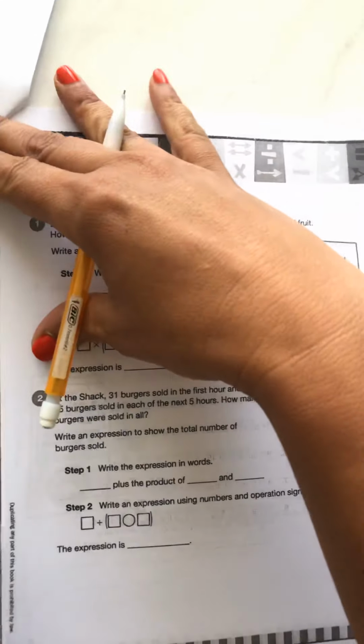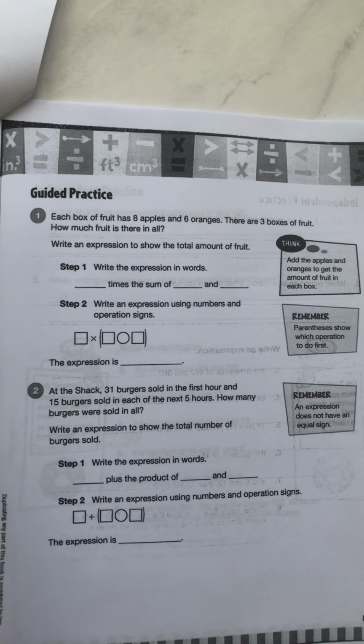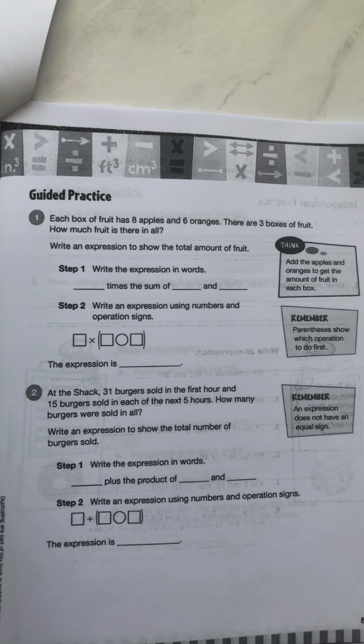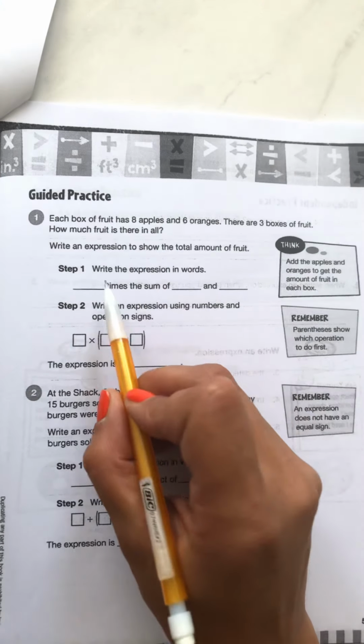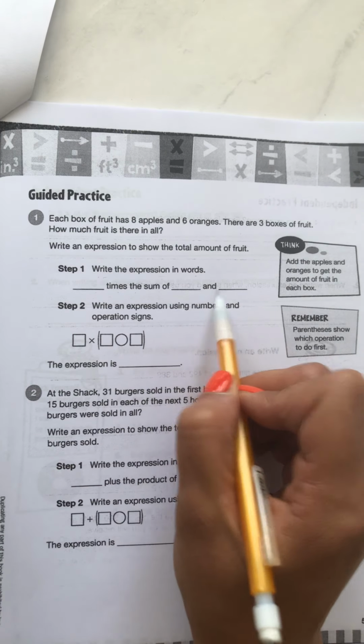Okay, let's turn to page 5 and keep going. The guided practice. Each box of fruit has 8 apples and 6 oranges. There are 3 boxes of fruit. How much fruit is there in all? Write an expression to show the total amount of fruit. Write the expression in words. We have blank times the sum of blank and blank.